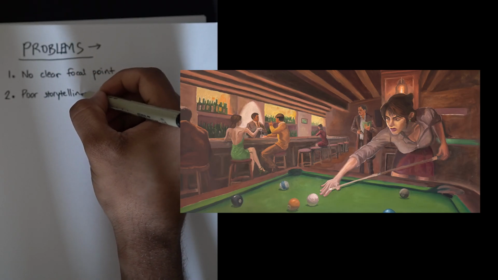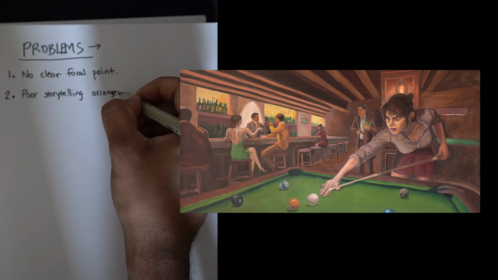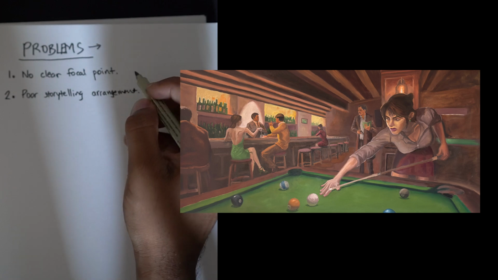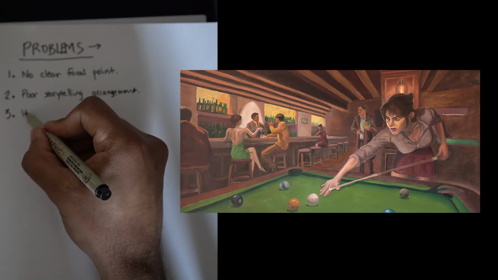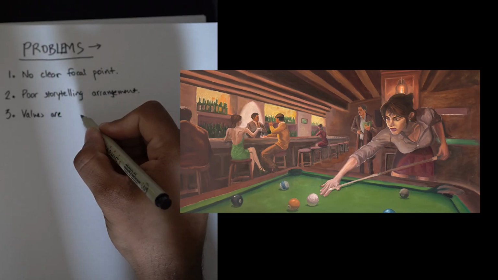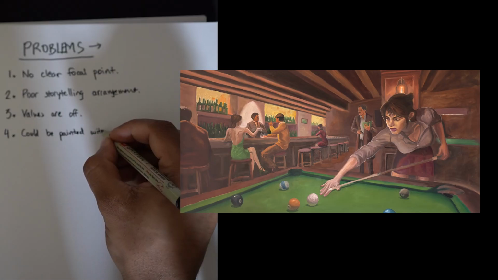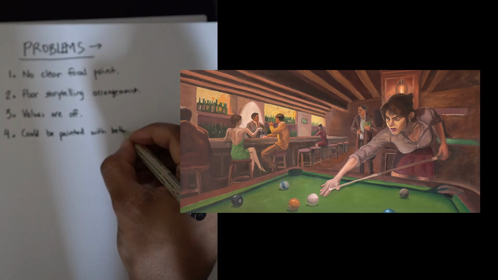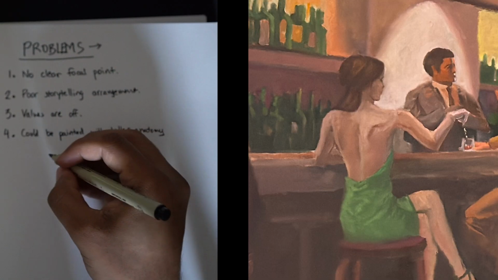Essentially what I wanted the story to be was that the character in the foreground playing pool has her eyes on the other lady sitting at the bar who's spiking the guy's drink, while there's this third hitman figure pulling a gun out of his trench coat, also eyeing the people at the bar. And this is really damaged because my values are off. And then the fourth problem is that there could just be some better anatomy and level of detail.